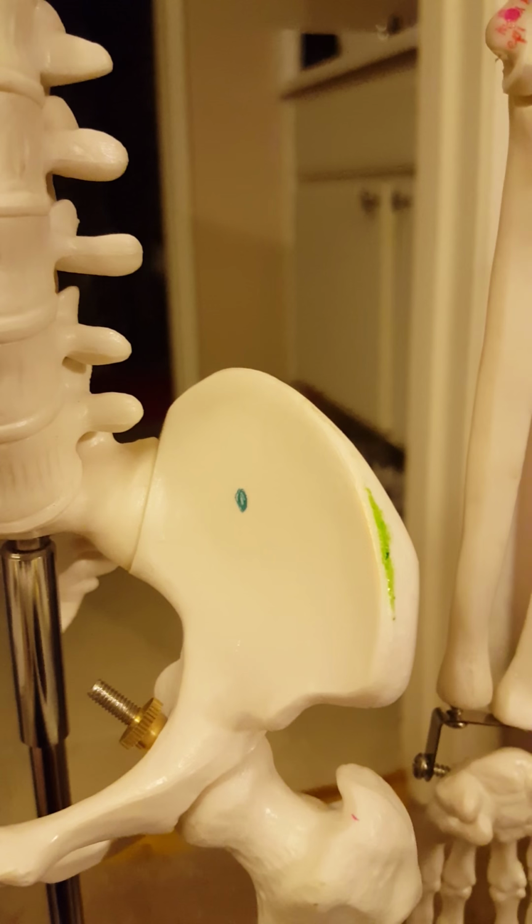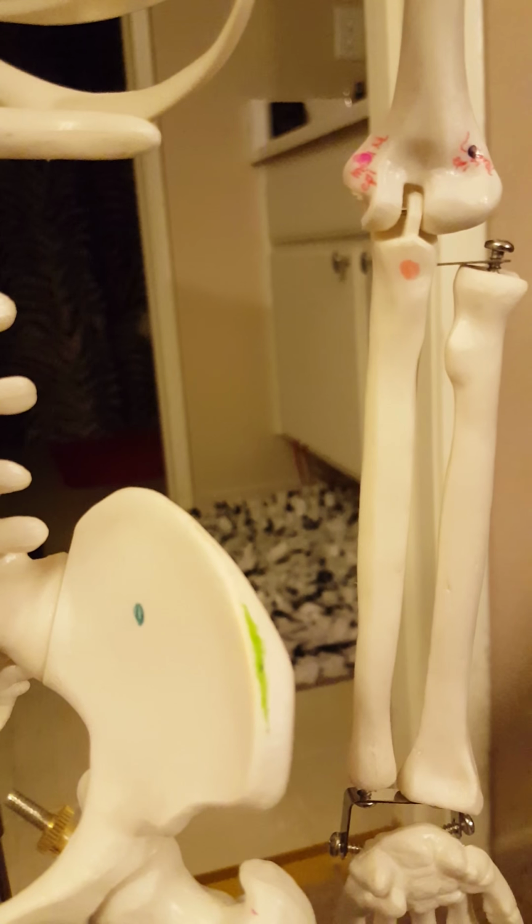Next, we are to identify the olecranon. This is the olecranon here, followed by the coronoid process, which would also be located in this vicinity, as well as the styloid process, which would be located in this vicinity as well. Next, we have the carpus, which is the hand.